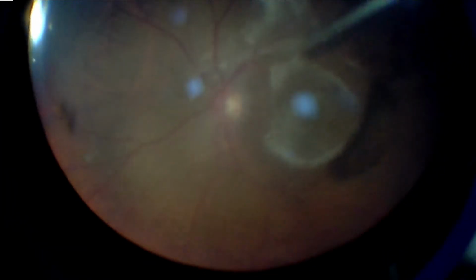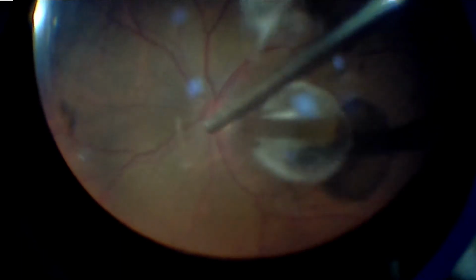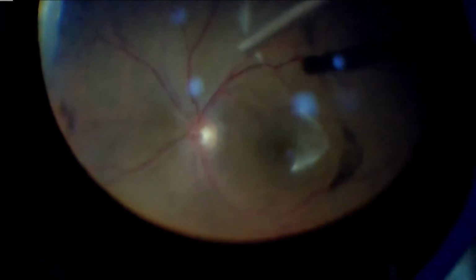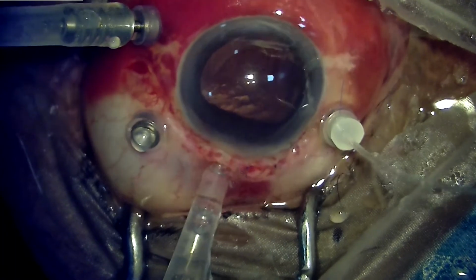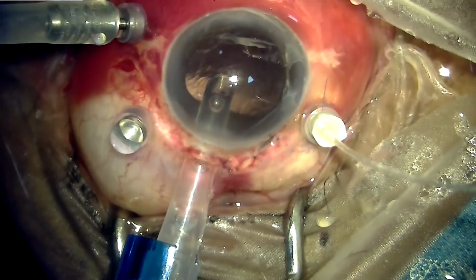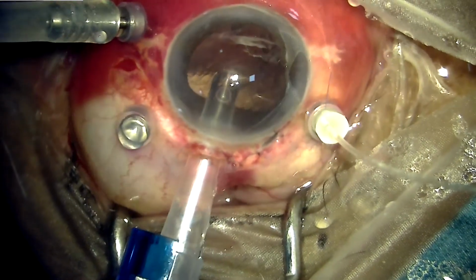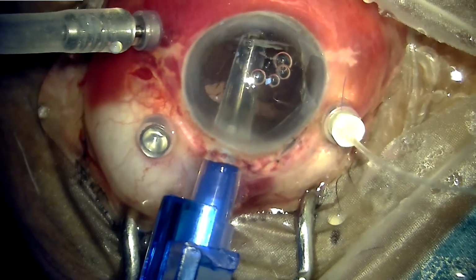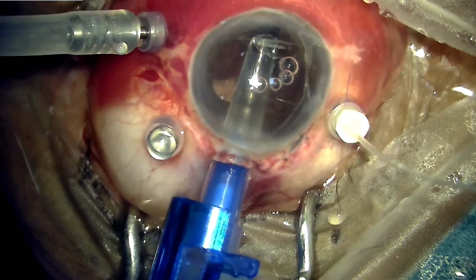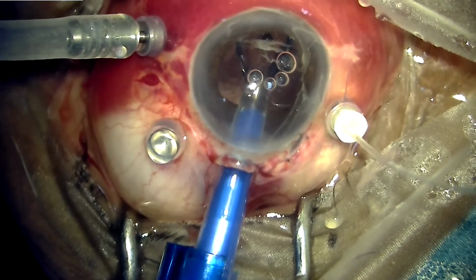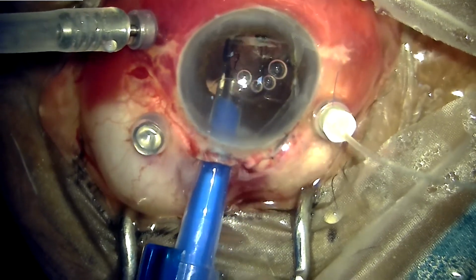Once the PVD has been created and the cortical vitreous has been released, we would like to remove the peripheral vitreous as much as possible. These steps have been completed and now the posterior chamber IOL is being implanted in the sulcus, as the posterior capsule has a large defect, and more so the anterior capsular excess is reasonably small to support the IOL.